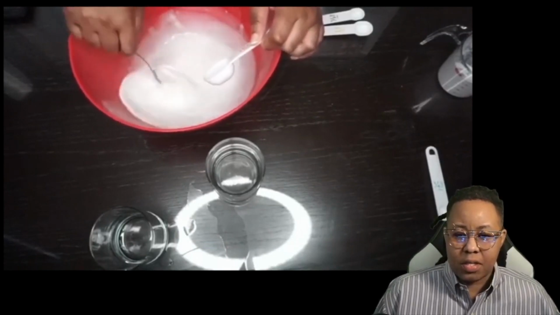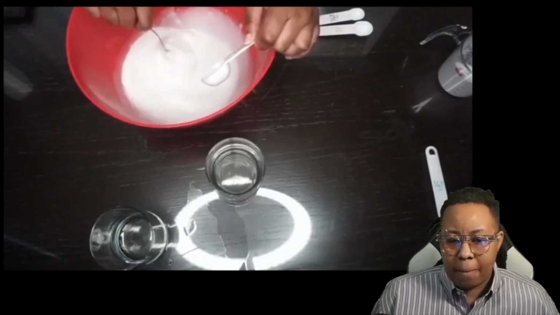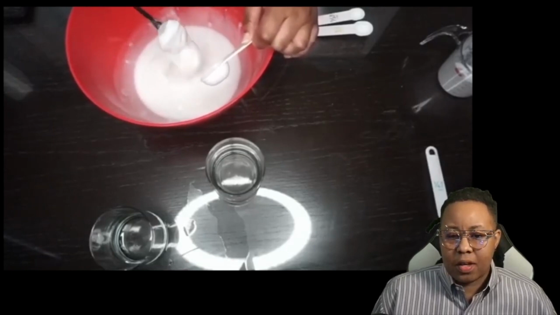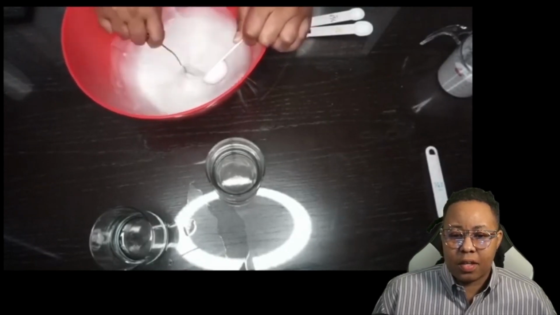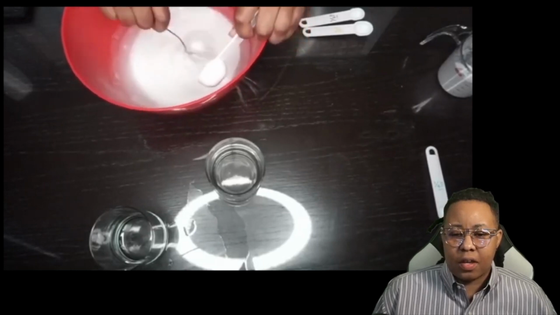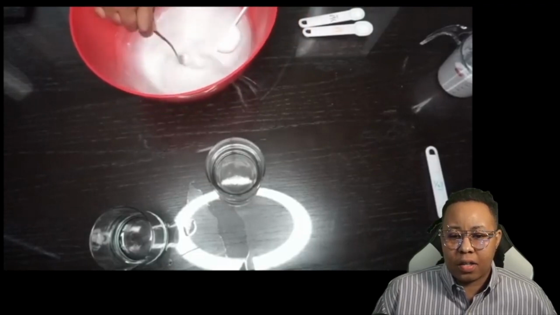you're going to continue to pour in our borax mixture until you notice that your glue is no longer a liquid.